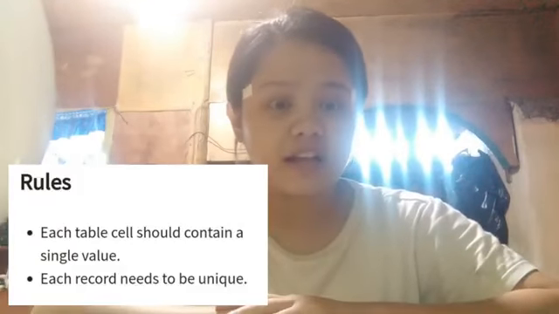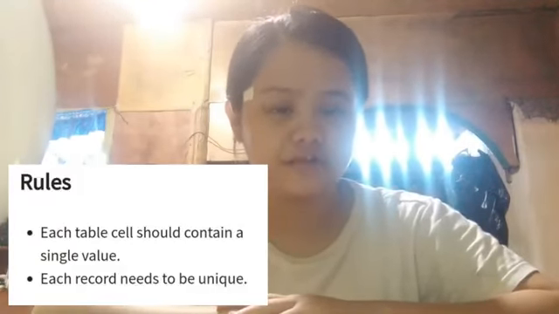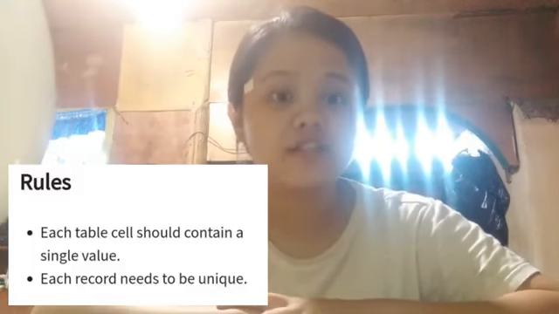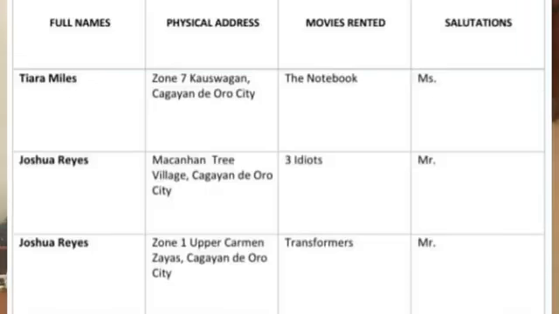Rules. Each table cell should contain a single value. Second, each record needs to be unique. So here's our database. Our database has 4 columns. This is the title, movies rented by people. First is full name, second, physical address, third is movies rented, and fourth one is salutation.